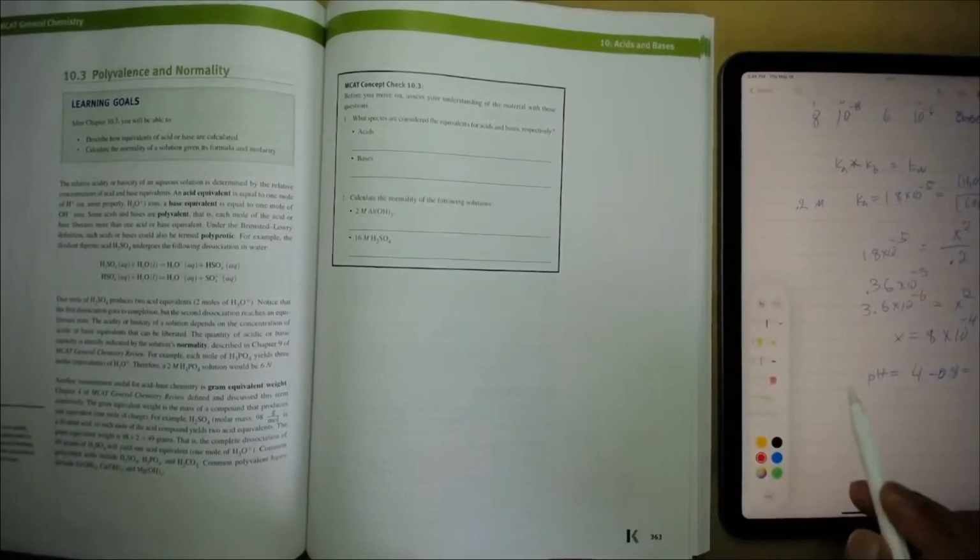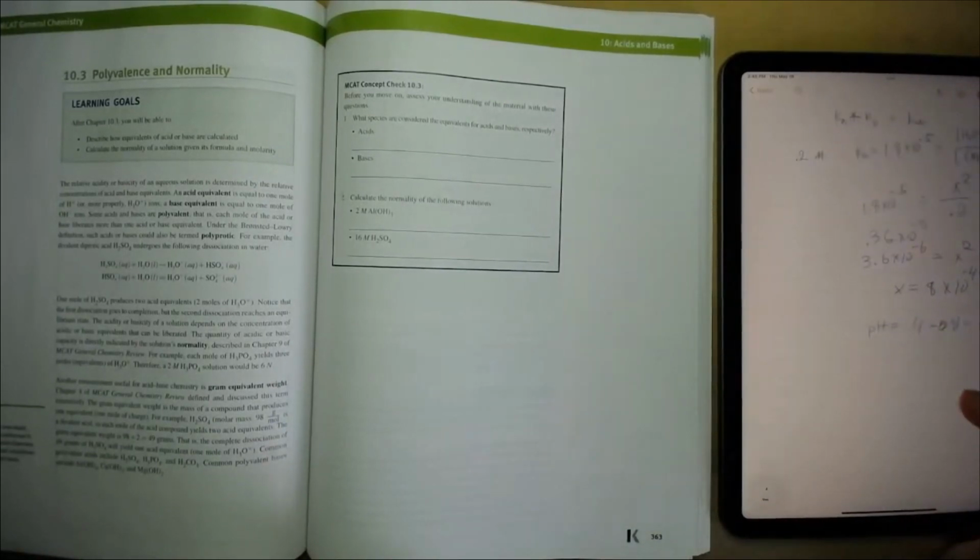Polyvalence and normality. The relative acidity or basicity of an aqueous solution is determined by the relative concentrations of acid and base equivalents.